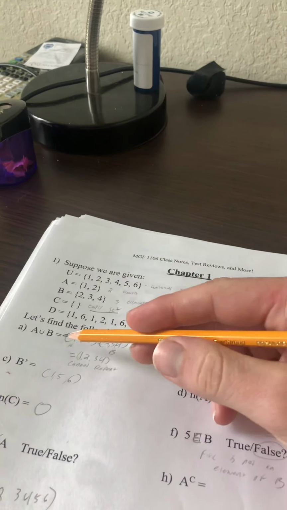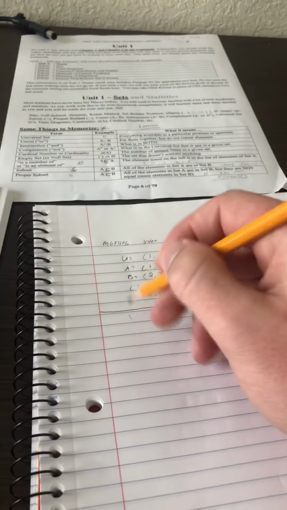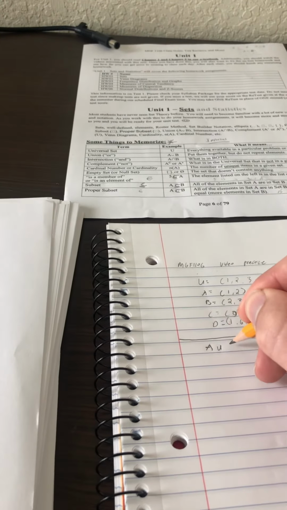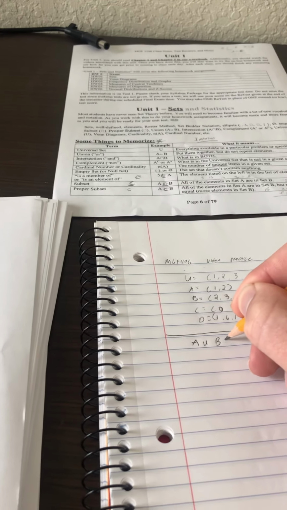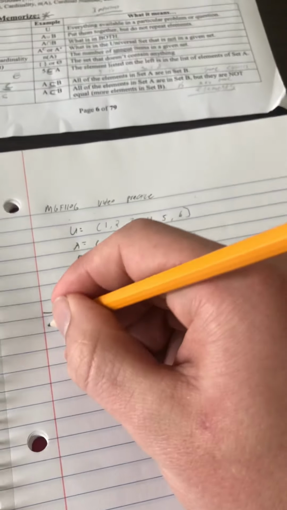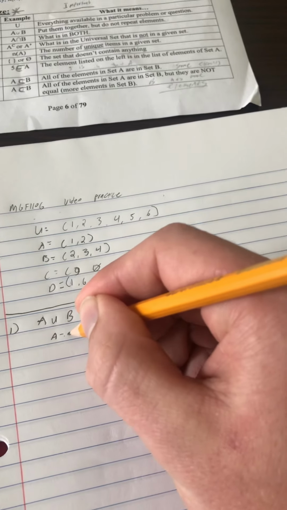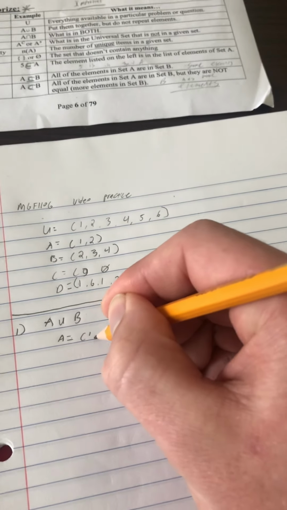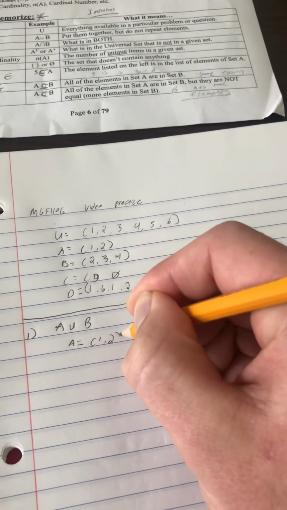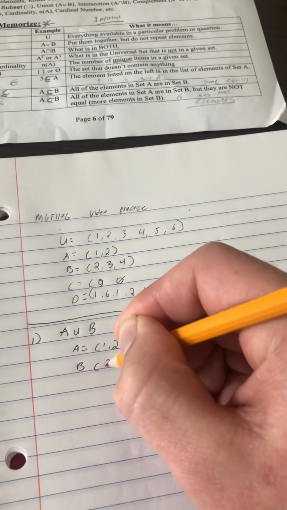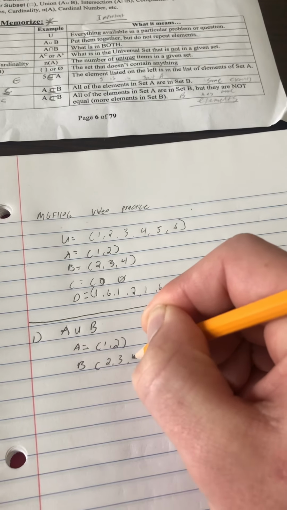So let's go ahead and do the first problem here, which is A union B. First, when working with these math problems, I think it's always best to write out set A so we know what we're working with, which is {1, 2}, and set B, which is {2, 3, 4}.